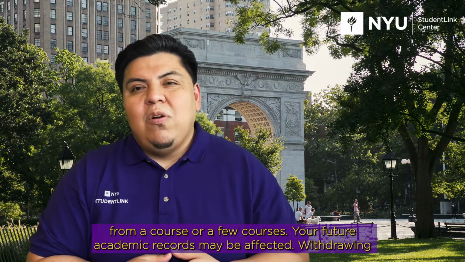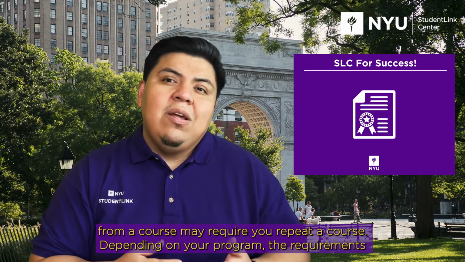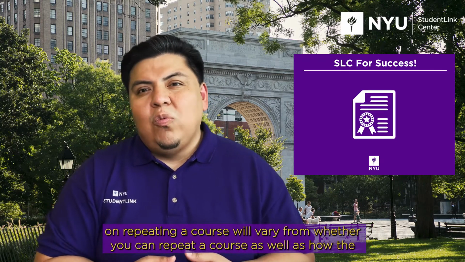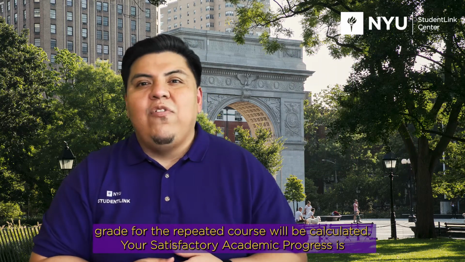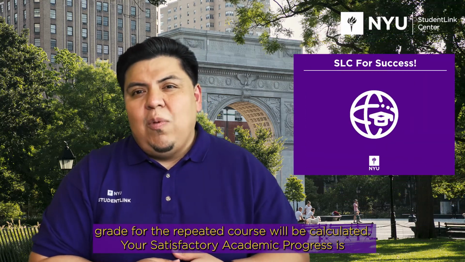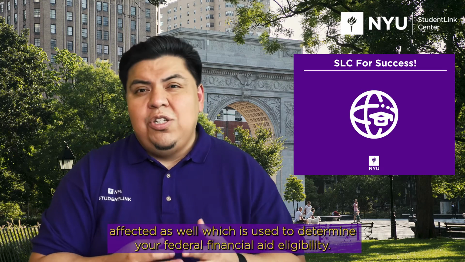Your future academic records may be affected. Withdrawing from a course may require you to repeat a course. Depending on your program, the requirements on repeating a course will vary from whether you can repeat a course as well as how the grade for the repeated course will be calculated. Your Satisfactory Academic Progress is affected as well, which is used to determine your financial aid eligibility.